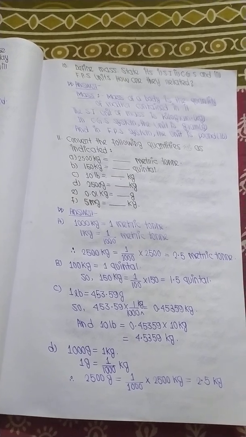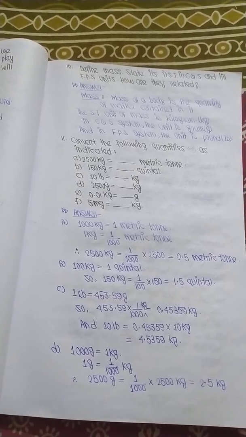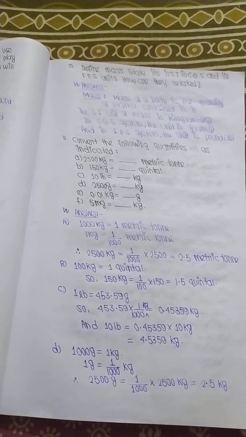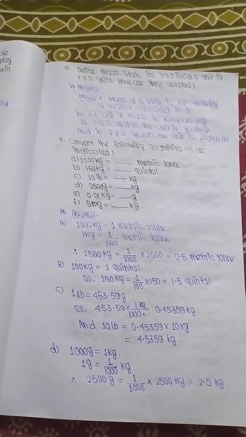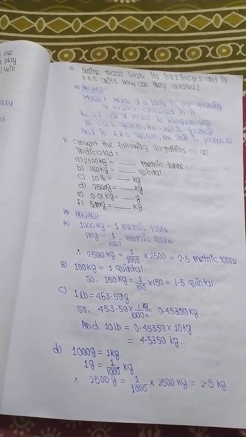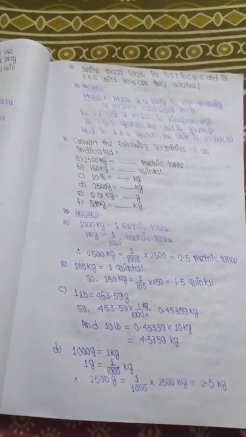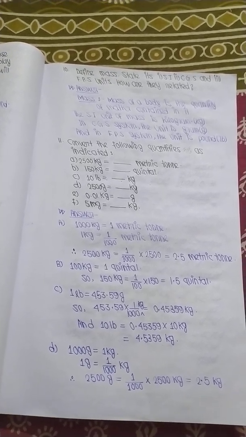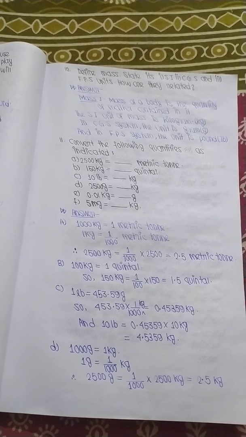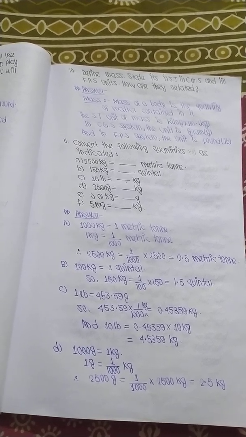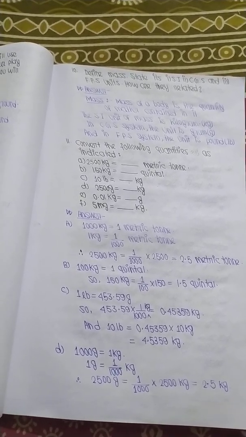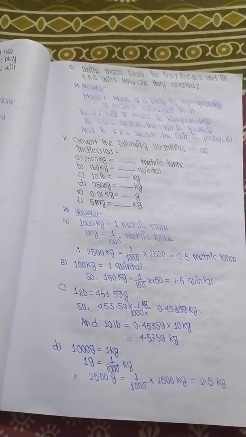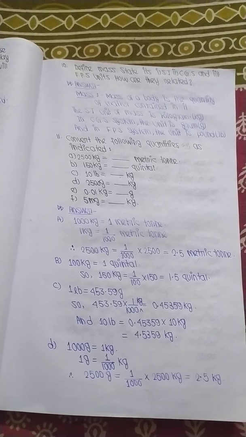Answer. Number A. 1000 kilogram is equal to 1 metric ton. So 1 kilogram is equal to 1 by 1000 metric ton. Therefore 2500 kg is equal to 1 by 1000 into 2500, which is 2.5 metric ton. Number B. 100 kilogram is equal to 1 quintal. So 150 kilogram is equal to 1 by 100 into 150, which is 1.5 quintal.